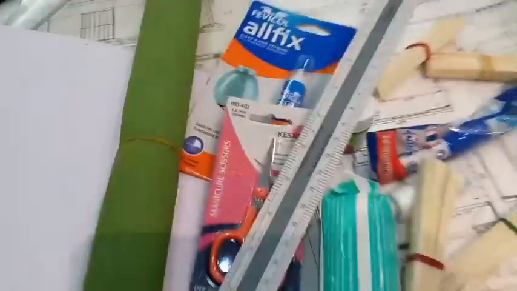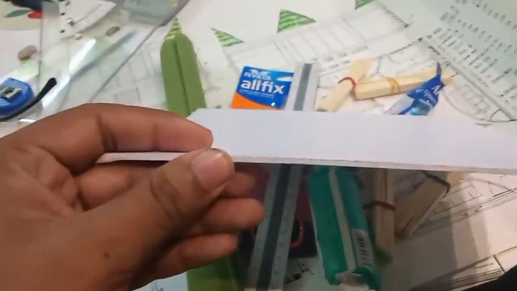And this is a cardboard which I used for the model making, and this is foam board. Soon you'll be getting to know about some boards if you get into architecture, or even if you don't. And this is a transparent paper which I bought.